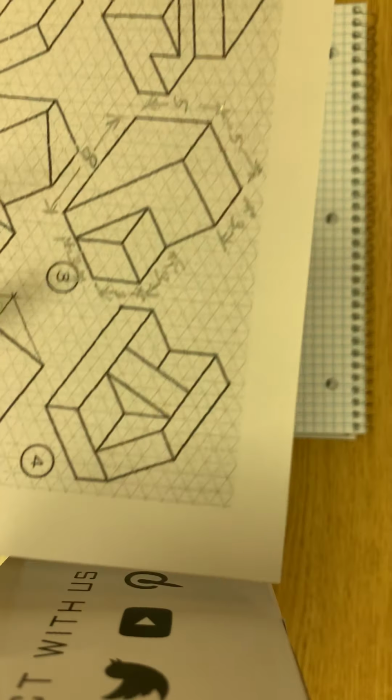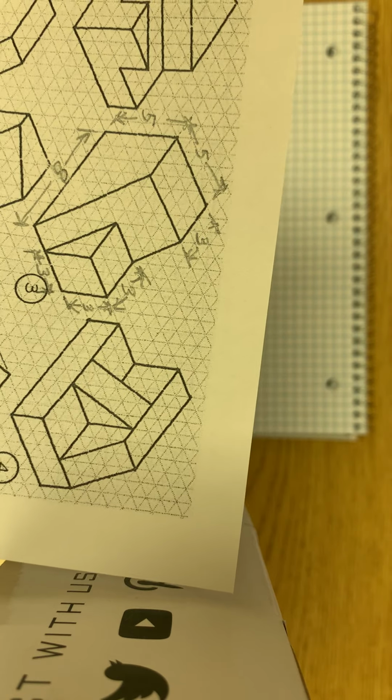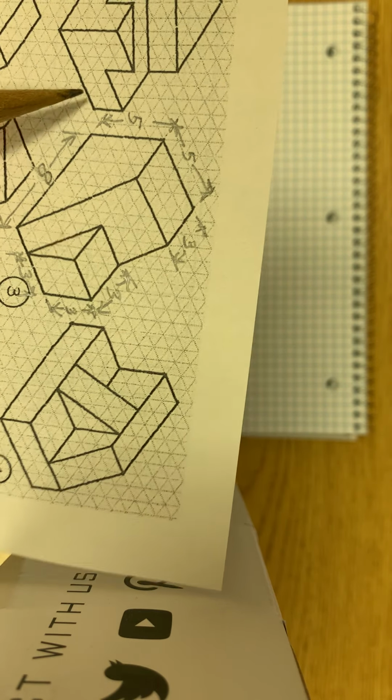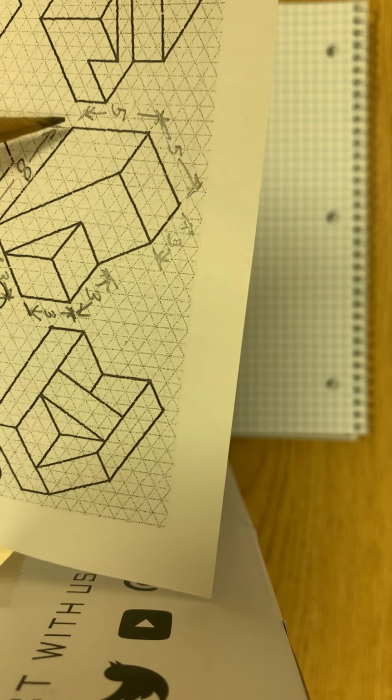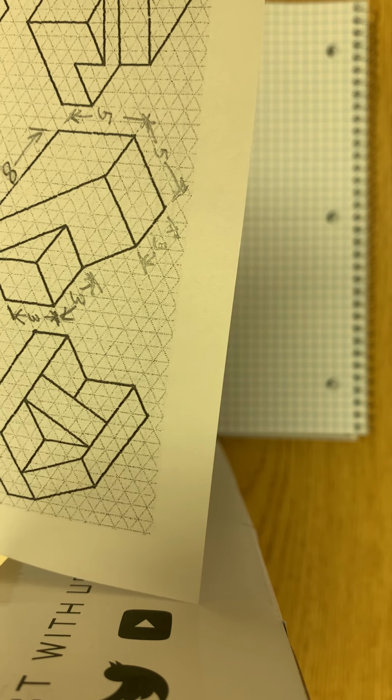So I'm going to start by just drawing an imaginary glass box that this object would fit in. So it's 5 tall and 8 wide. So I'm just going to draw a little box that's 5 by 8 down here. I'm going to start down here in this lower left corner. Give myself plenty of room.